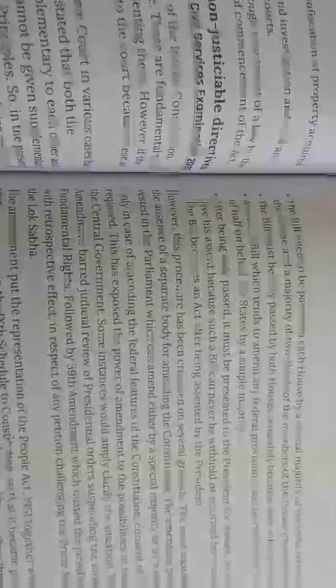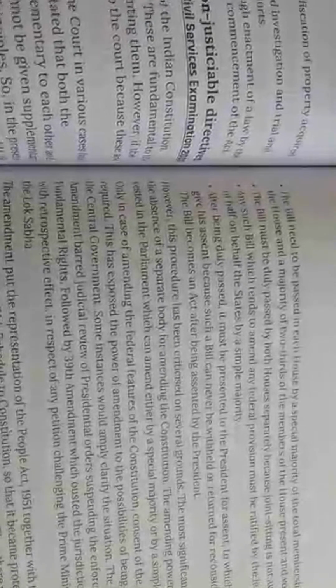Any such bill which tends to amend any federal provision, such as state provisions, centre-state and concurrent provisions, must be ratified by the legislatures of half of the states by simple majority. After being duly passed, such a bill can never be withheld or returned for reconsideration.